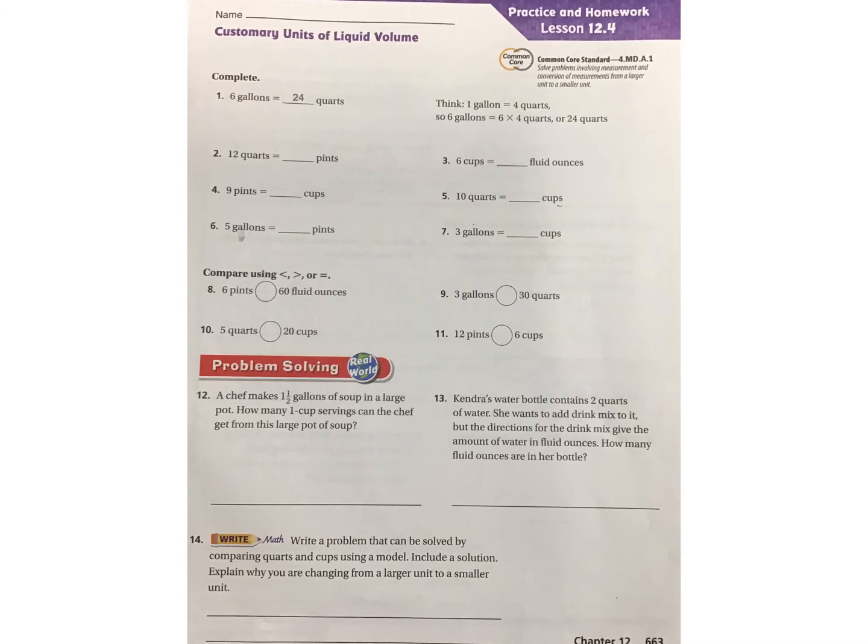This tutorial is 12.4 in Go Math homework. All right, the directions say to complete. If we look in question number 1, it says 6 gallons equals blank quarts. Now again, let's write this at the top to remember how to do this.